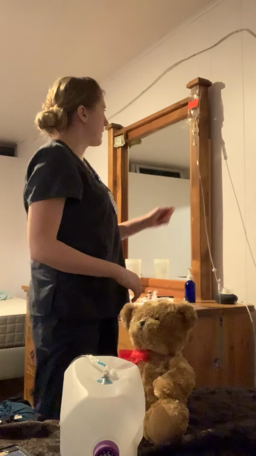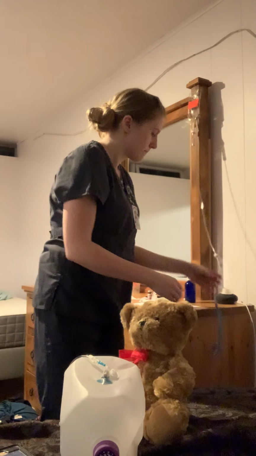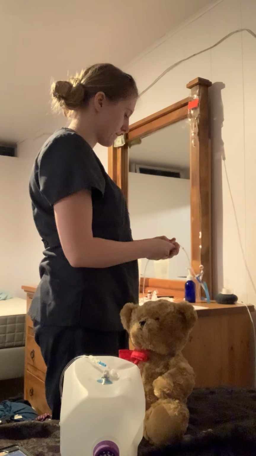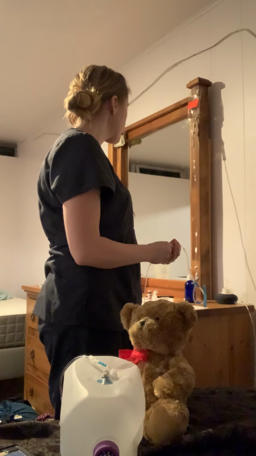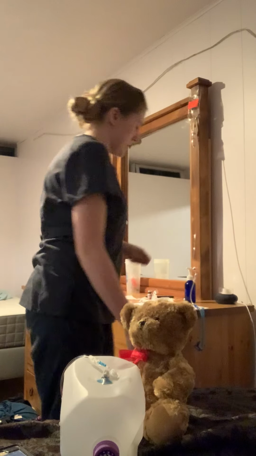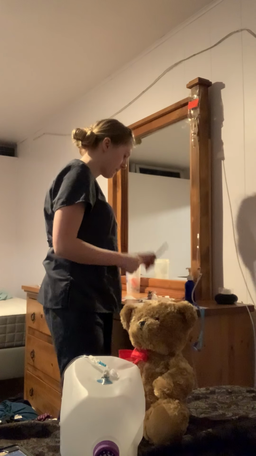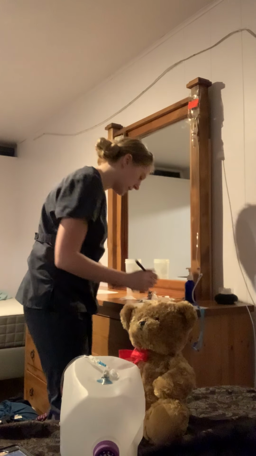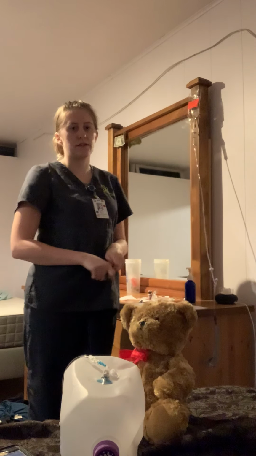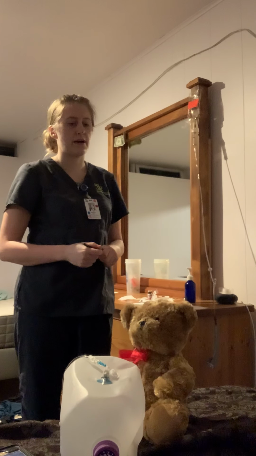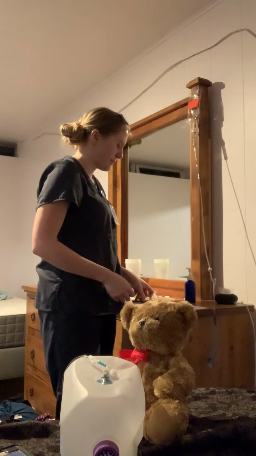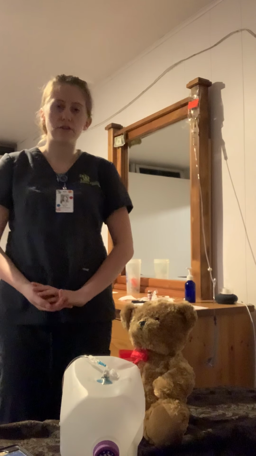Okay, and then I could restart the line again here. So I'll just unclamp it. Just looking for that drip. Okay, now I'd leave the room, sign off on the medication I gave. And then if I had any concerns, I'd notify the healthcare provider. Again, my patient has their call bell within reach, and they could notify me if anything, and then I'd go back in and check on them.